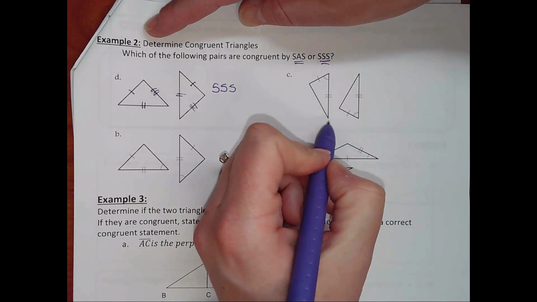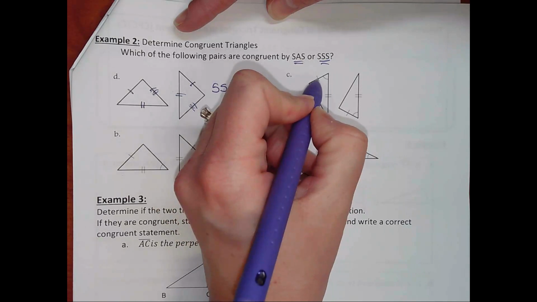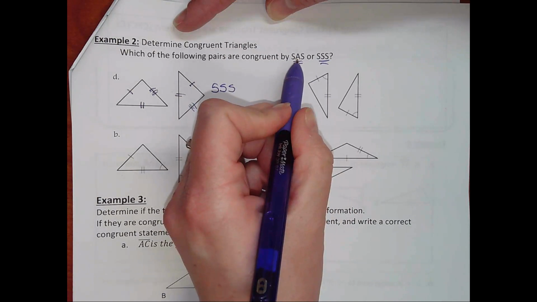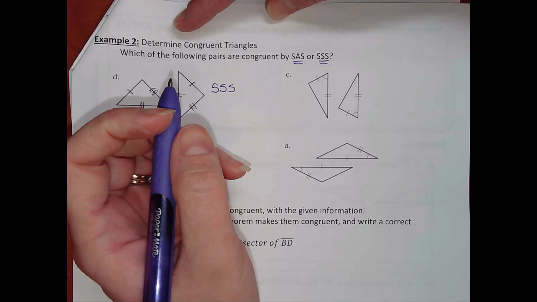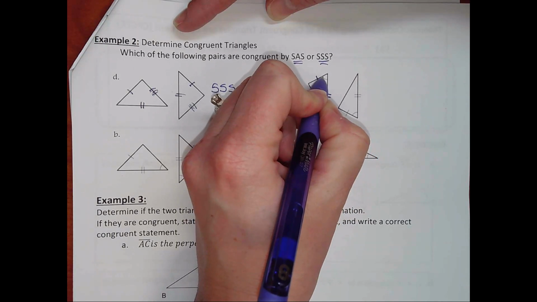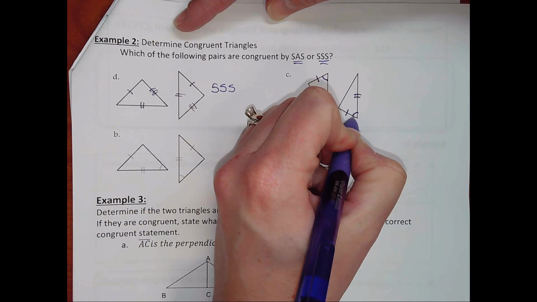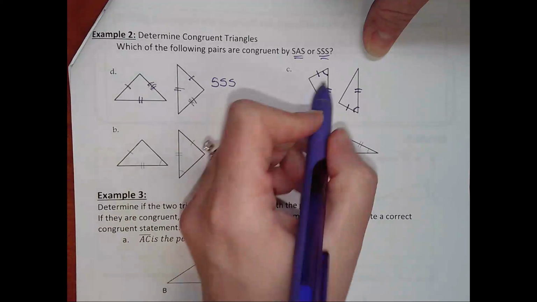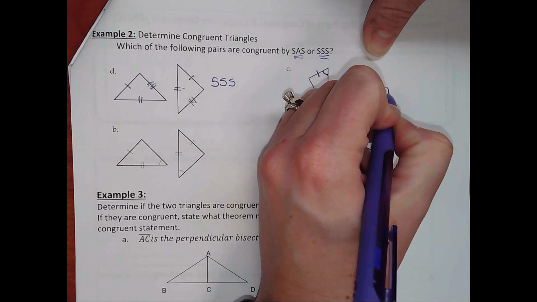Let's take a look at this C. We'll just go backwards here. So for C, remember, these are the only 2 options that we have. I don't have this 3rd side marked, so it can't be side, side, side. So let's check and see if it can be side, angle, side. And you have to be careful with side, angle, side, because it has to be the included angle on both of them. So we have side, side, angle in between. And then we have side, side, angle in between, the angle that's marked would be the one where your two pens come together. So this is side angle side, this is side angle side, so the triangles are congruent by side angle side.